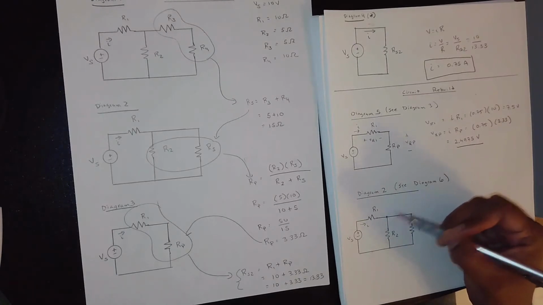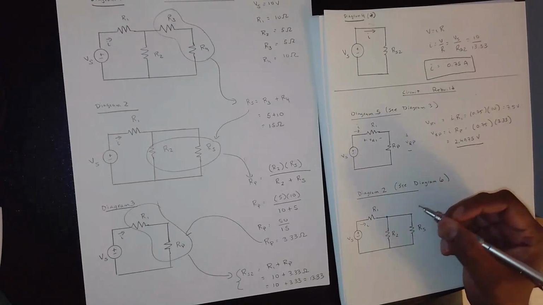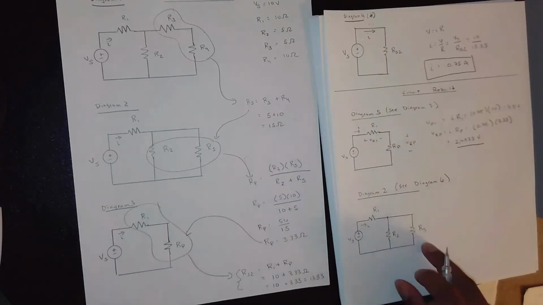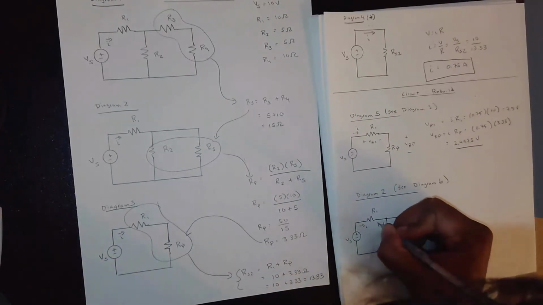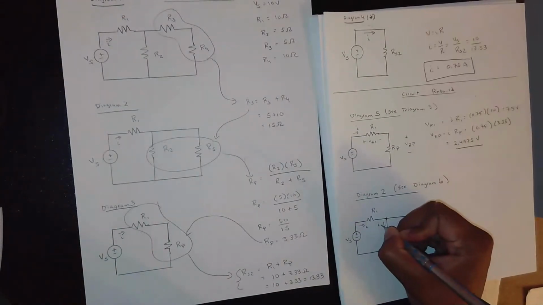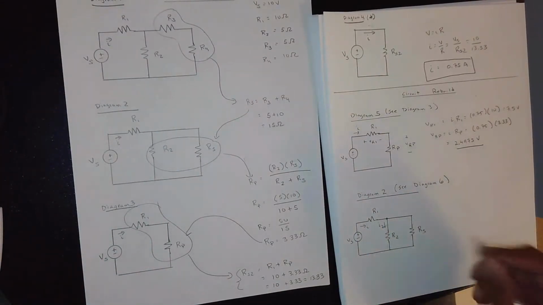The only time the current changes is in the split. Okay? So here is R2 and RS. Here, obviously, the current's got to go here, and the current's going to be called I2. I can call it whatever I like. It really doesn't make a difference.